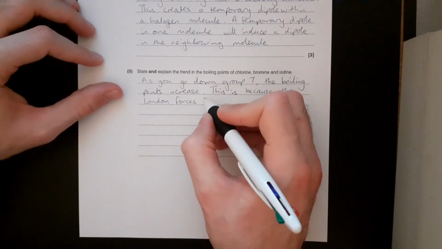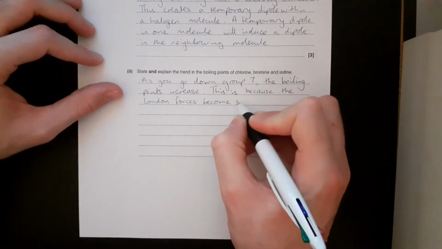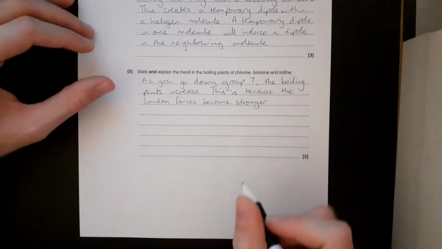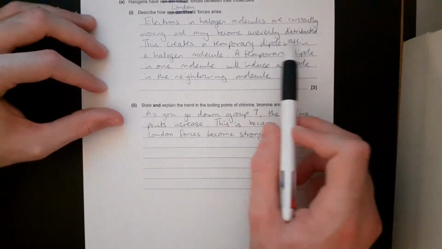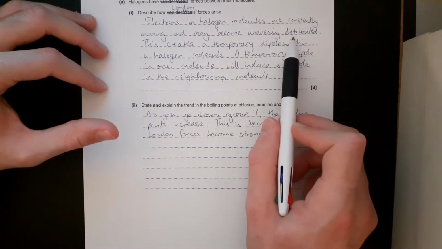Okay, so this is because the London forces become stronger. Okay, but why is that? Why are the London forces stronger? Where do the London forces come from? From this idea of the electrons being unevenly distributed.